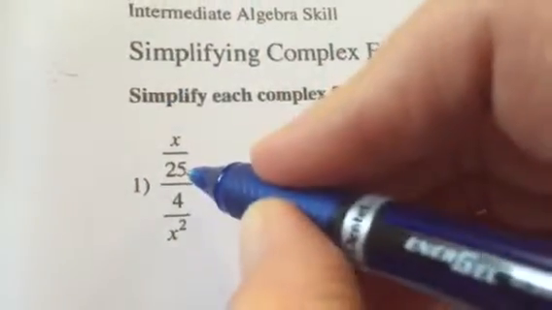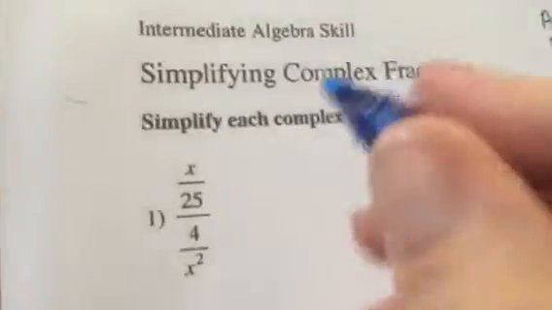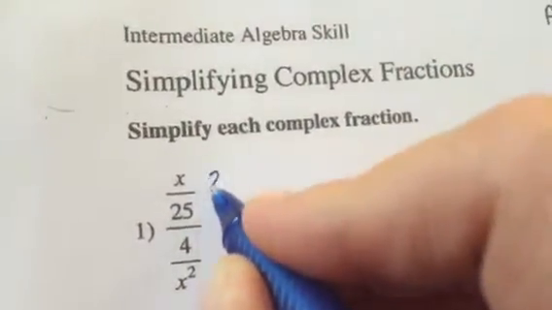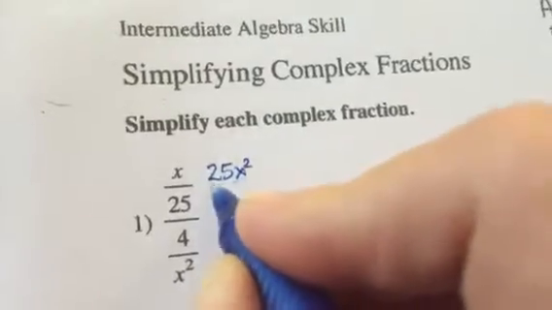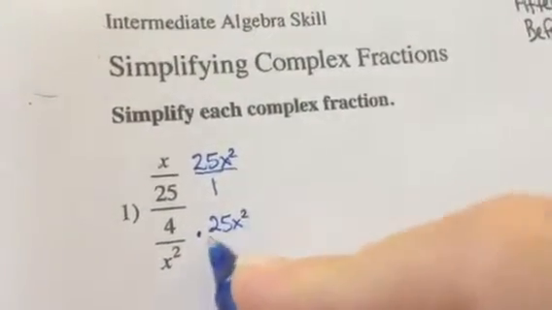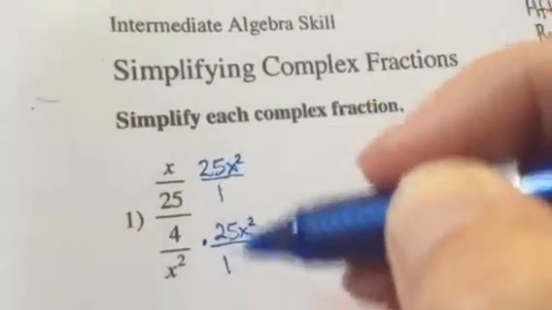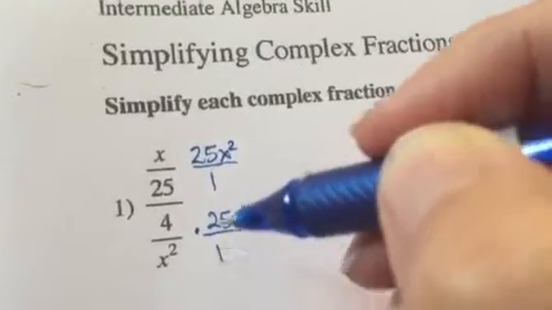What you're going to want to do is find your common denominator, which in this case would be 25x squared. And you're going to multiply every single fraction by that common denominator. So I'm going to multiply this guy by 25x squared. And I'm also going to multiply this one by 25x squared. Okay, notice I've got the same thing over the same thing. So that's 1. So you can always multiply by 1 and not change the value.